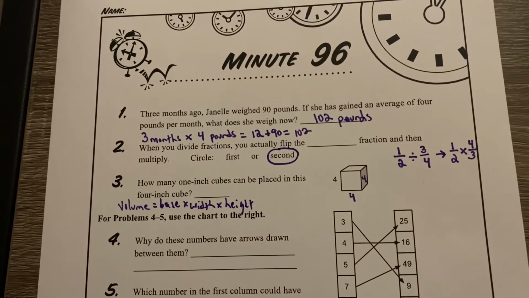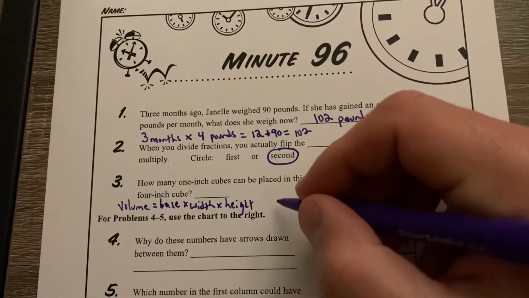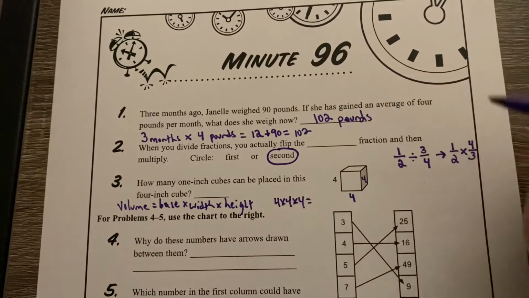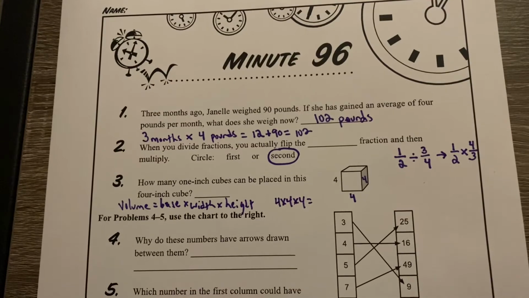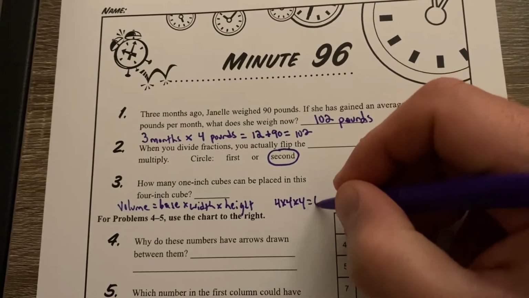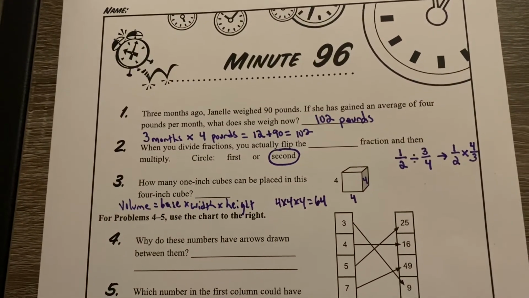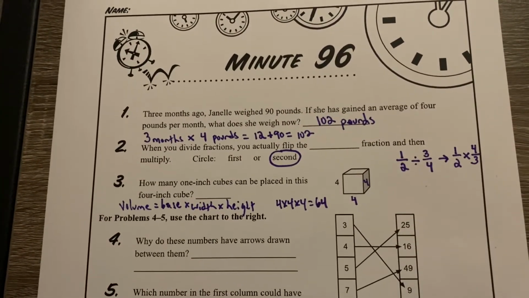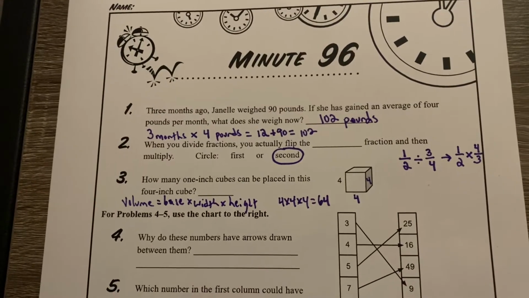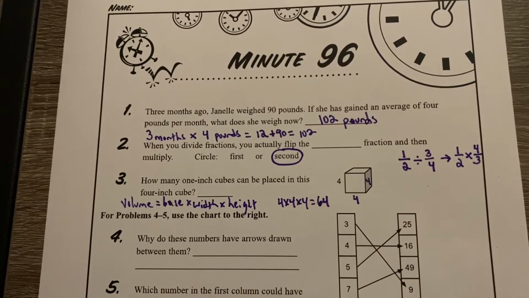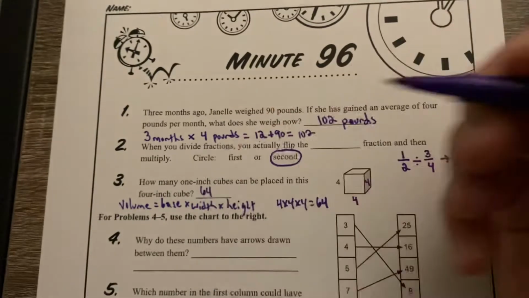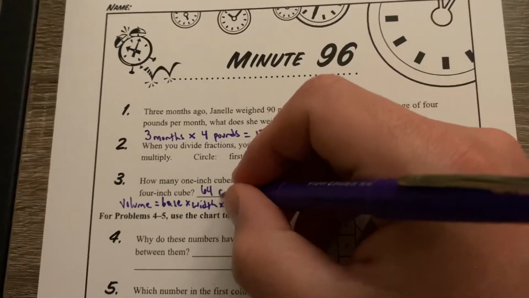And in this case, since we're talking about a cube, it's 4 times 4 times 4. 4 times 4 is 16. 16 times 4 is 64. And if they're 1-inch cubes, that means I can fit 64 1-inch cubes inside there. So we're going to say 64 cubes.